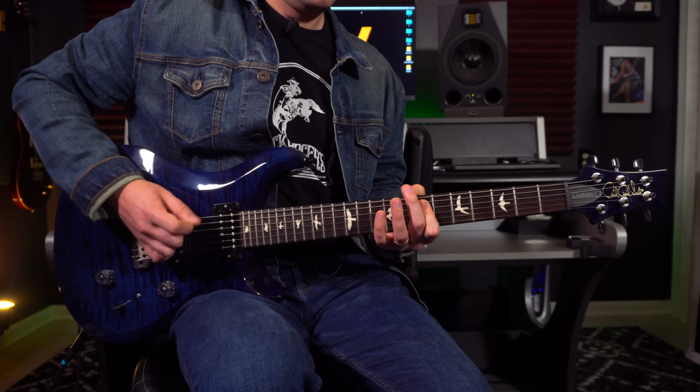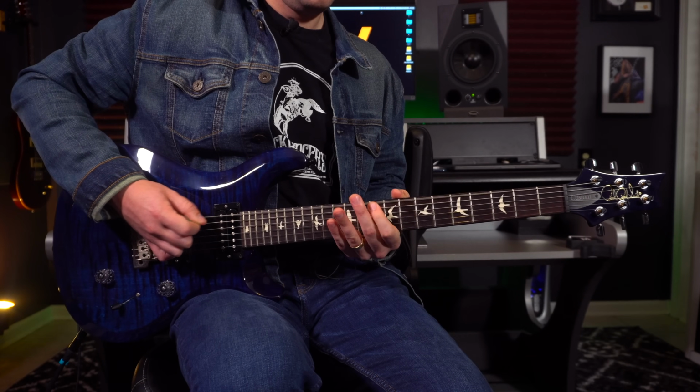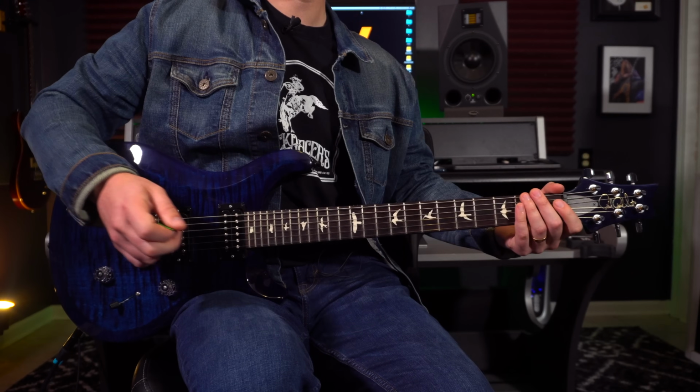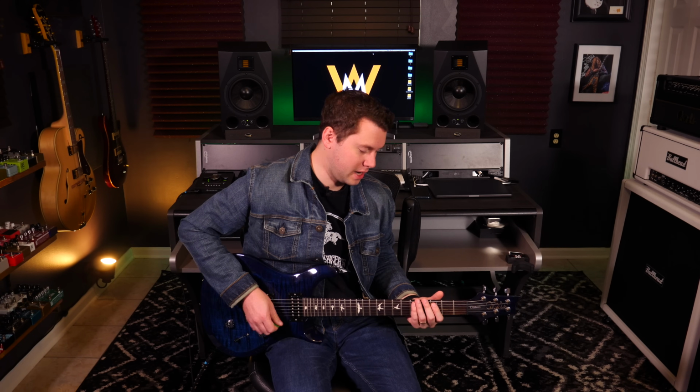So you can hear there, we're going between 5 beats and 7 beats, and the bass is doing a harmony there. So this lick is derived from a natural minor sound.